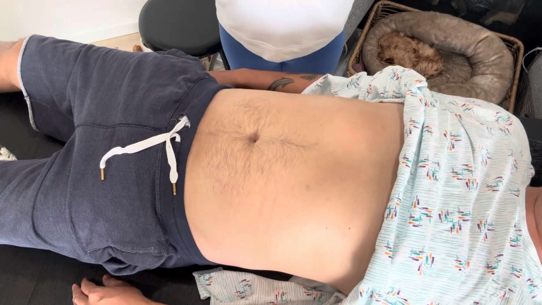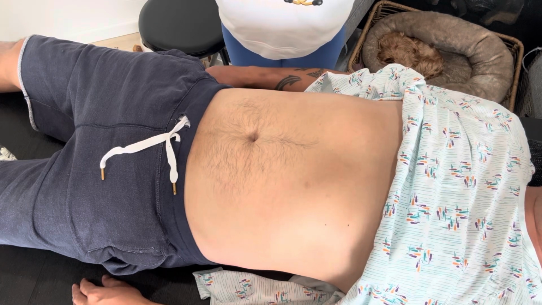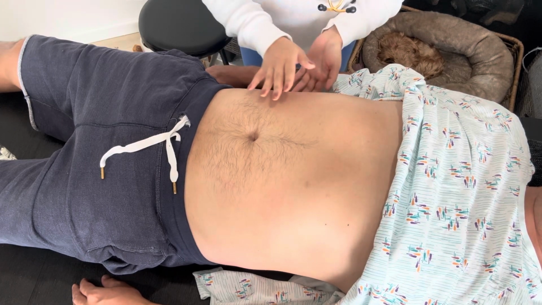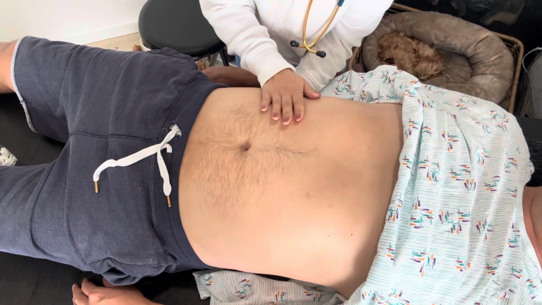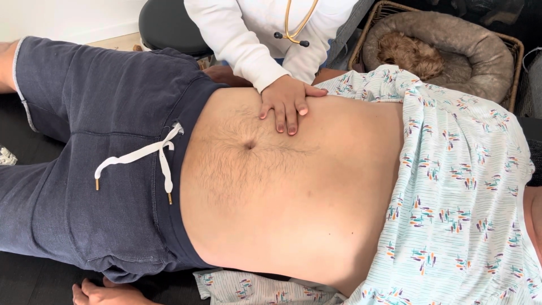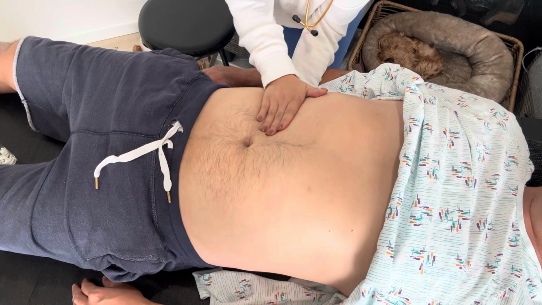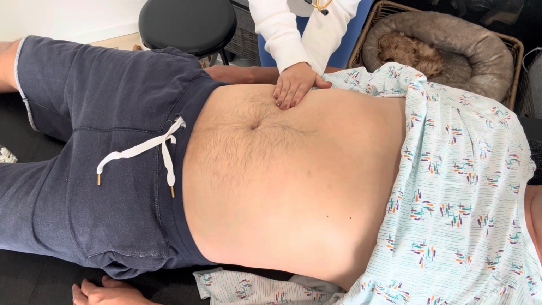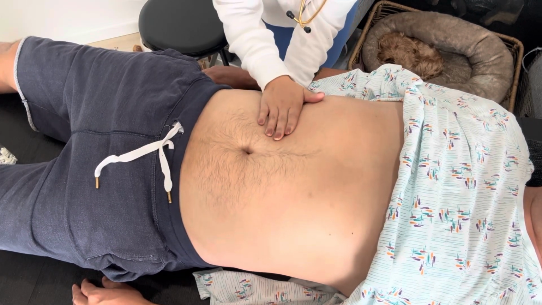To palpate for the kidneys, I will palpate along the costal margin, so one hand anteriorly, another one posteriorly, palpating for the kidney.